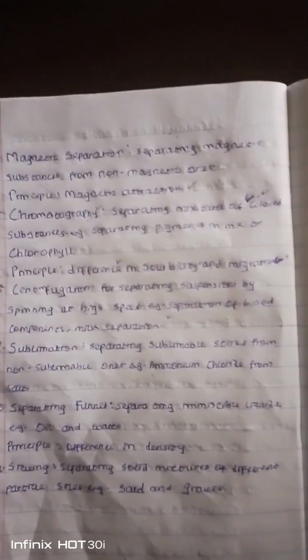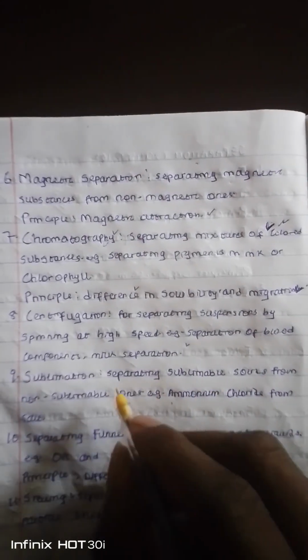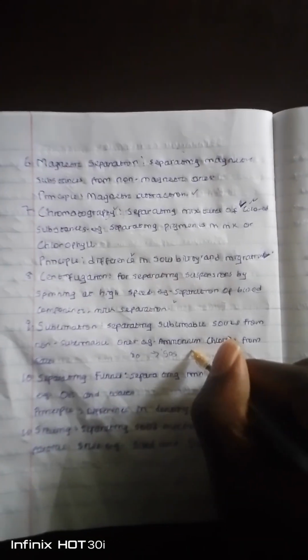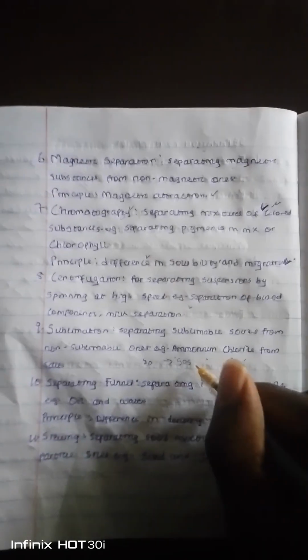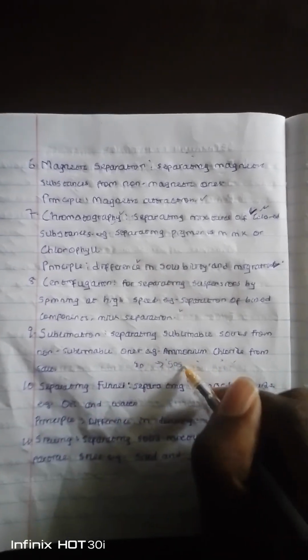Sublimable solids are solids that, once you heat them, change to gas directly. Sublimation is when you change from solid to gas straight away. You can change solid to liquid, liquid to gas, but once you change from solid to gas directly, that is sublimation.